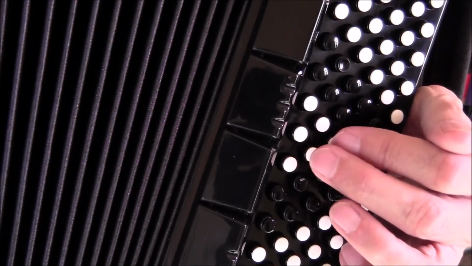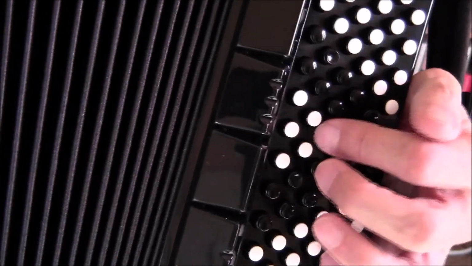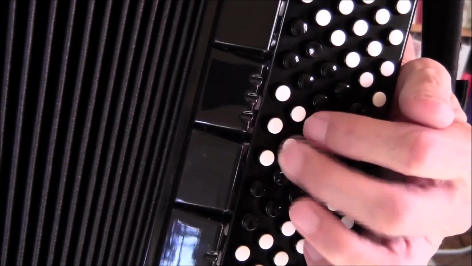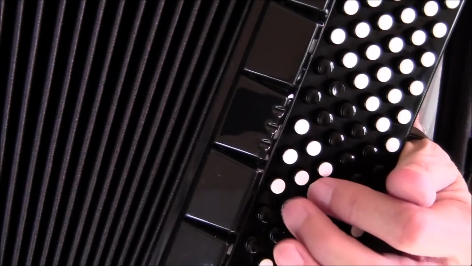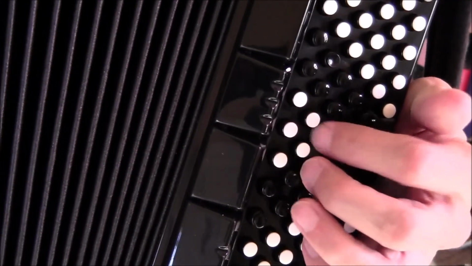So by hitting the 2 as a rhythm, we could dance to that.